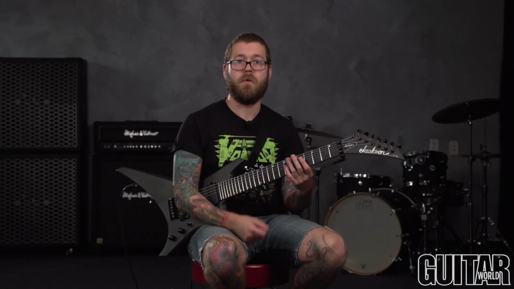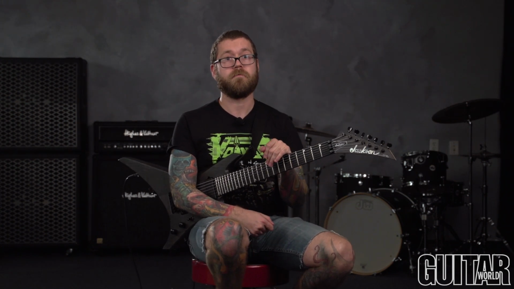You want to make sure that your trem picking is really, really even so that it really lines up with the rest of the band.